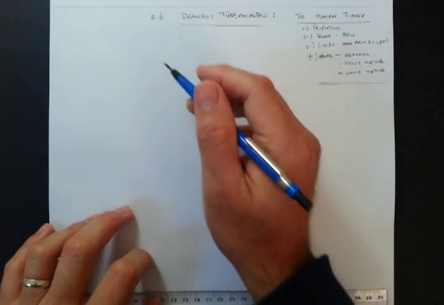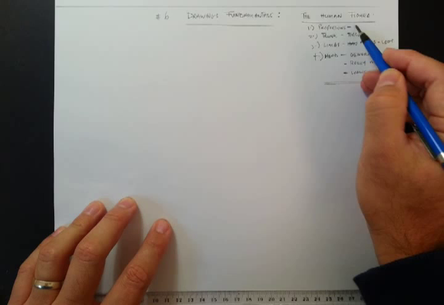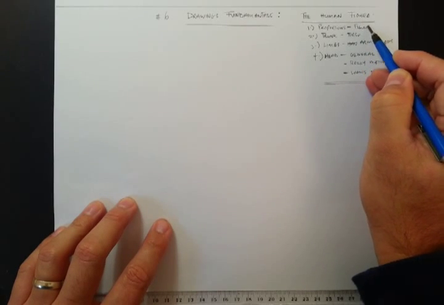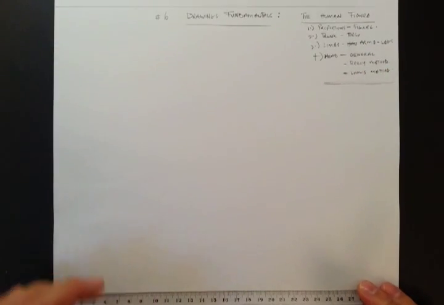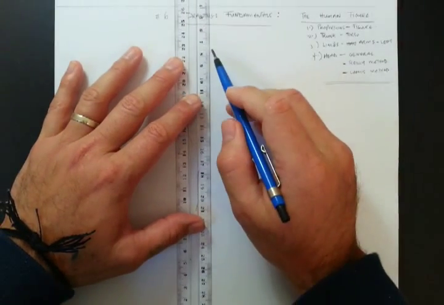Okay, so quickly what we'll do is look at the human figure, the proportions of the figure, which includes the head. Okay, so we'll draw a straight line going down the page.